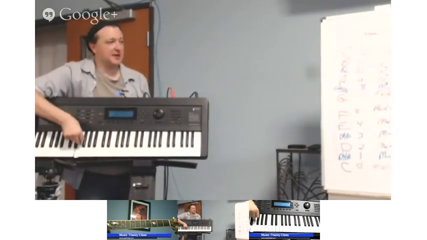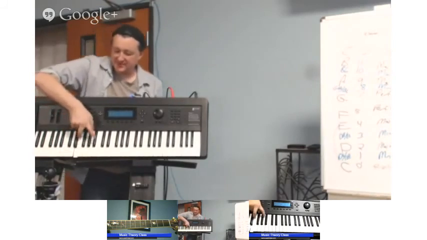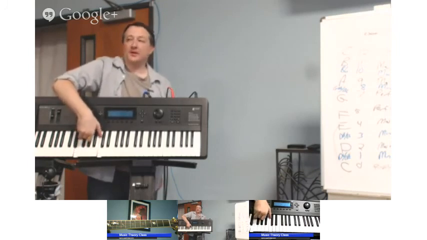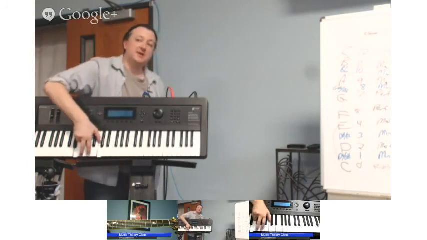How many half steps on a minor sixth? 8 is the right answer. So 1, 2, 3, 4, 5, 6, 7, 8. So from E up to C natural is a minor sixth. Does that make sense? So if I play them together, I'm playing a minor sixth.